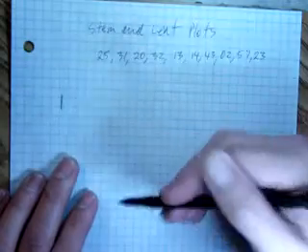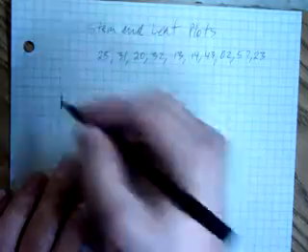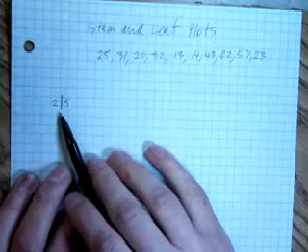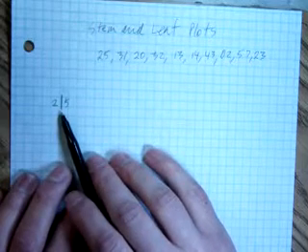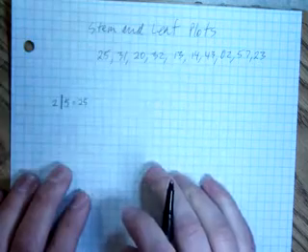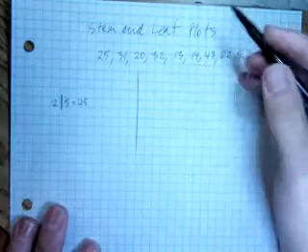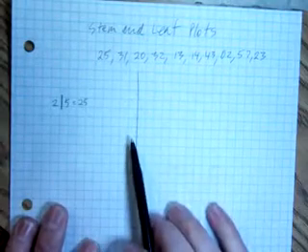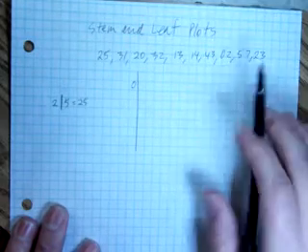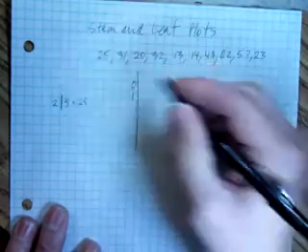When you look at your data values, find out what your maximum is and what your minimum is. It looks to me like I have a single digit minimum and I have something in the 50s. So what we're going to do is split these 2-digit numbers into a stem and a leaf. And what you do is you create for yourself a legend. Now the legend is what tells the reader how to read your stem and leaf plot.